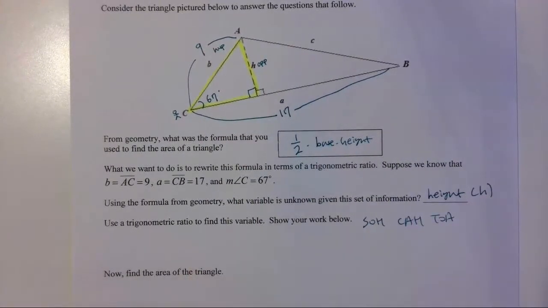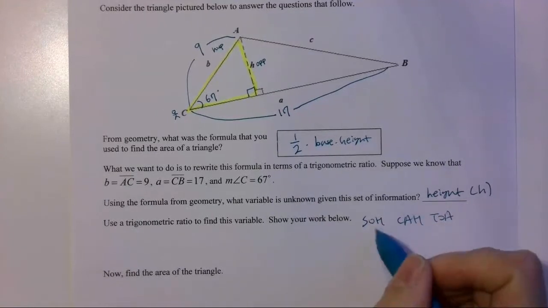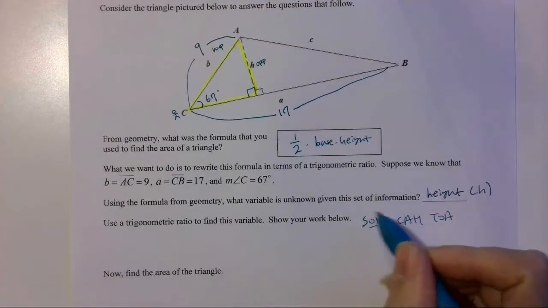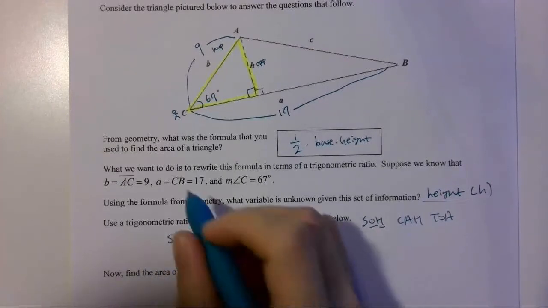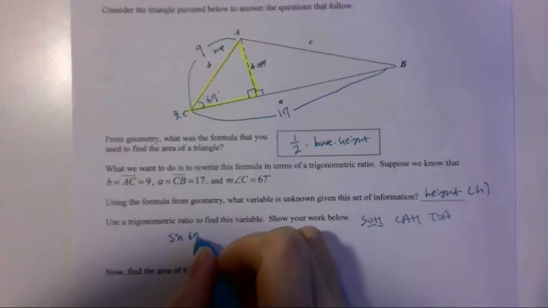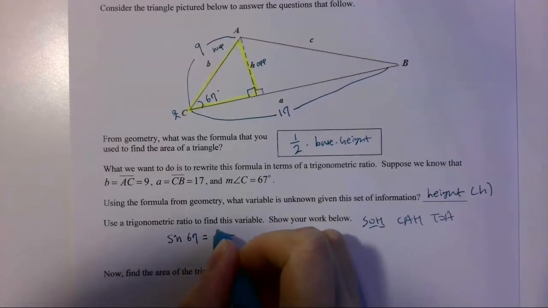Well, you know the other 3 too, a total of 6. But out of these 3, which one has the opposite side and hypotenuse side? It's going to be the trig ratio sine, right? So sine of the angle 67 degrees equals opposite over hypotenuse side.